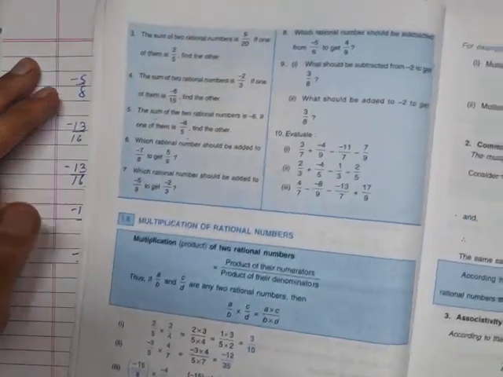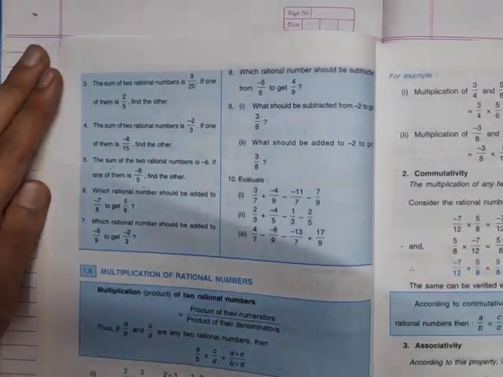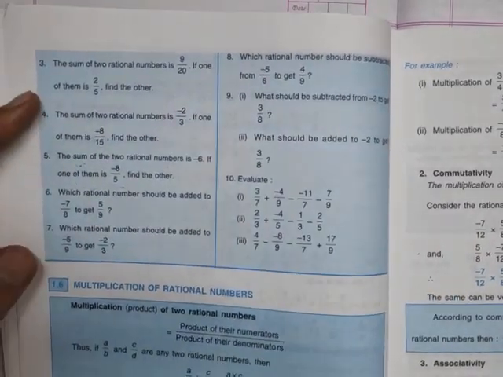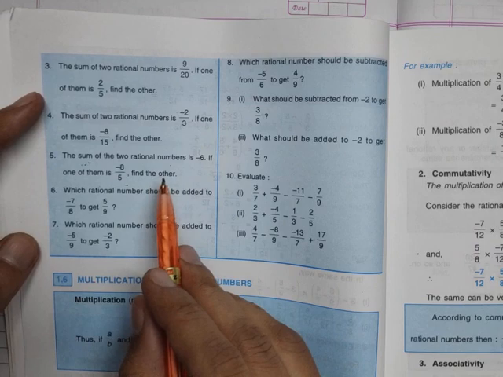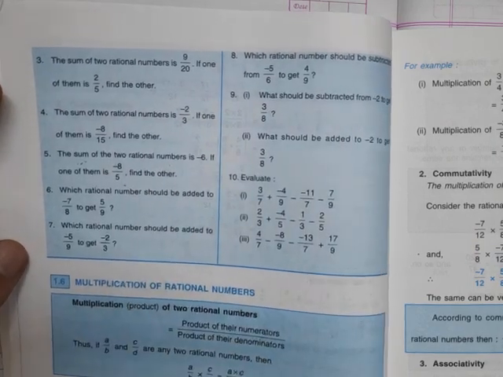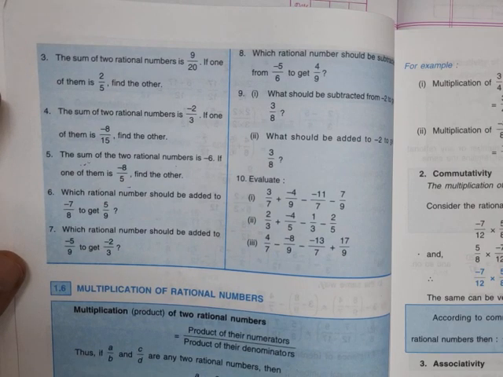How will I write? I will say the other number is minus 22 by 5. Correct?